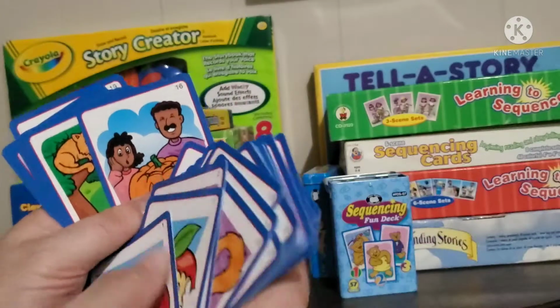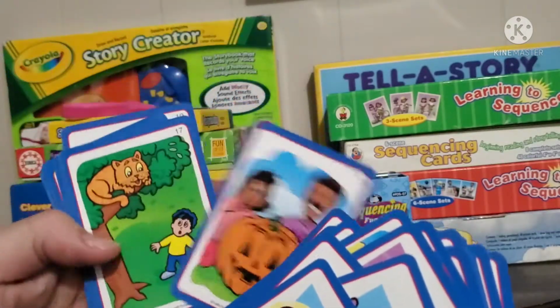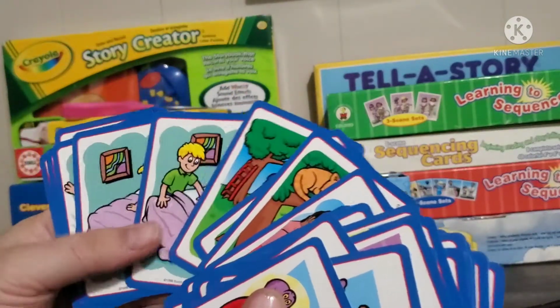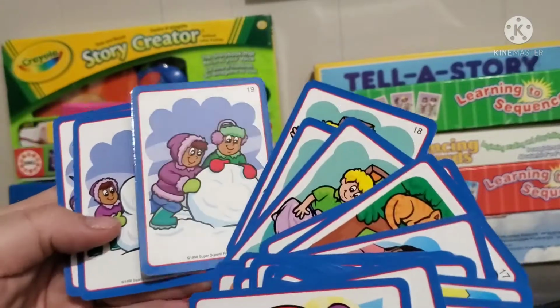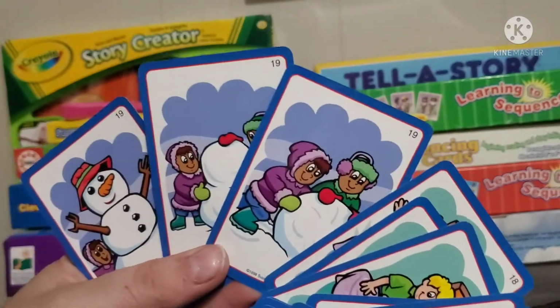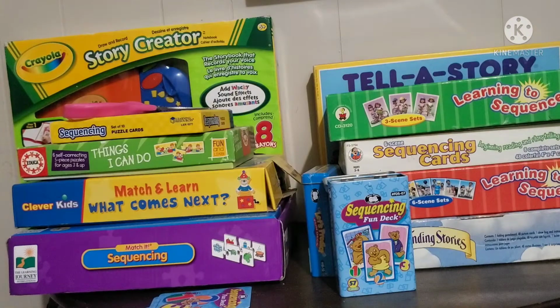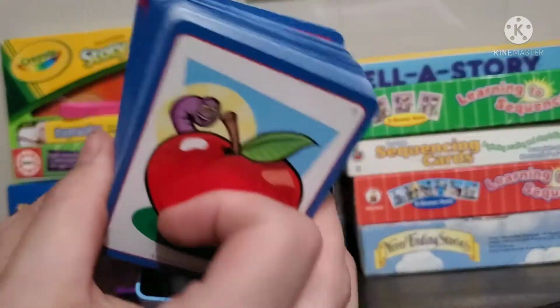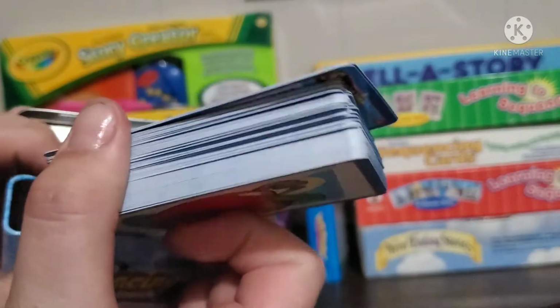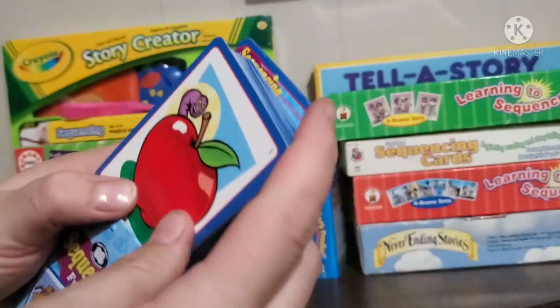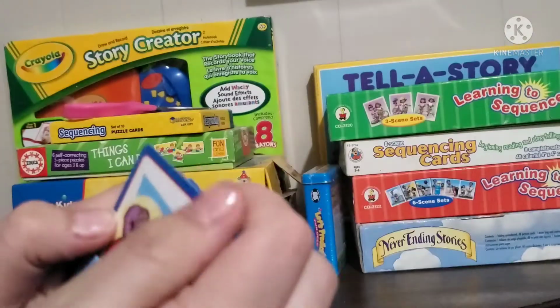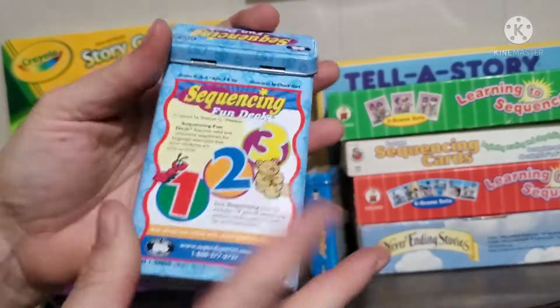Some harder ones in there too, that are harder to relate to, but still make a good story. There's that snowman one again. So again, a lot of prompting to get them in the right order and to use all their words to tell us a little mini story there.